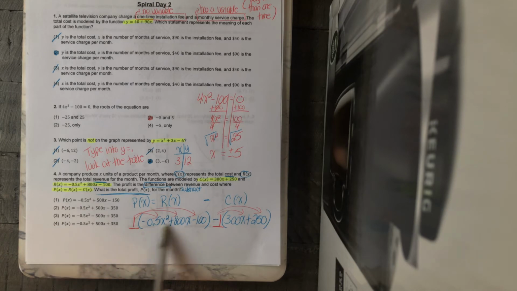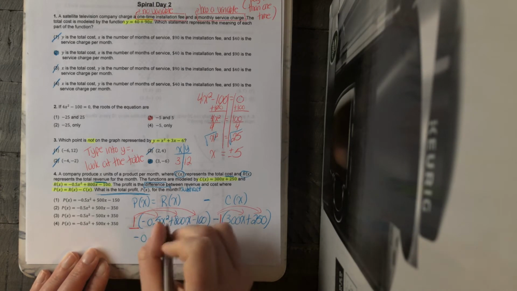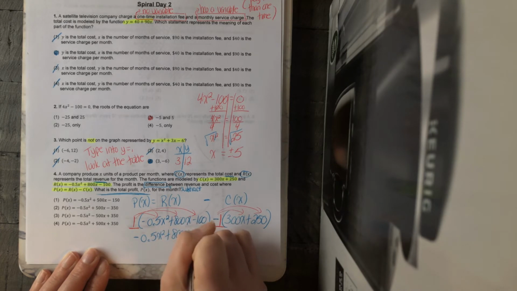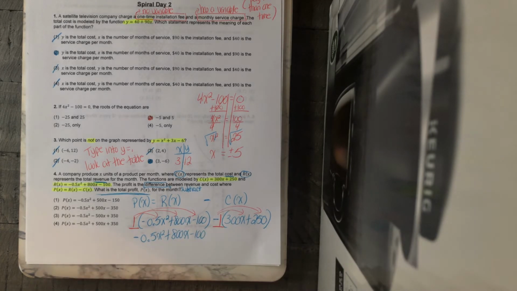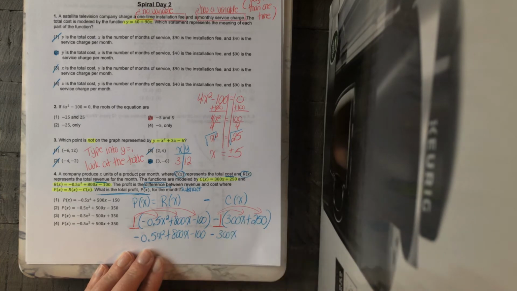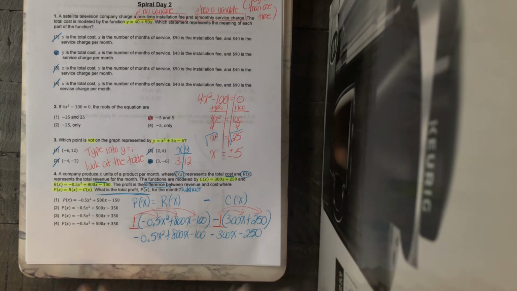I know that anything times 1 is itself. So none of these are going to change. I'm just going to rewrite them: negative 0.5x squared plus 800x minus 100. But these will. So negative 1 times 300x is negative 300x. Negative 1 times 250 is negative 250.